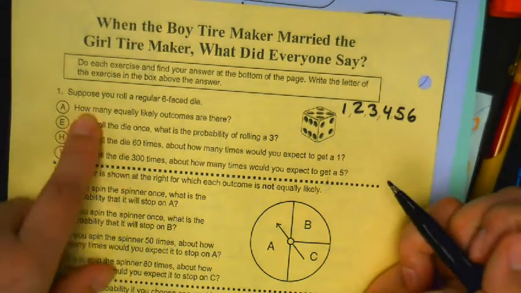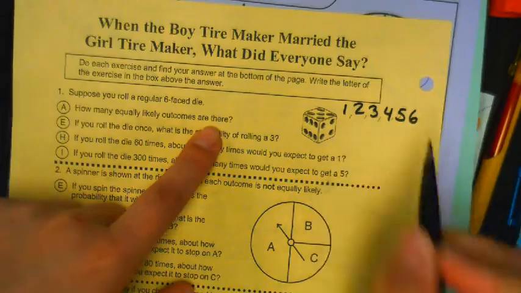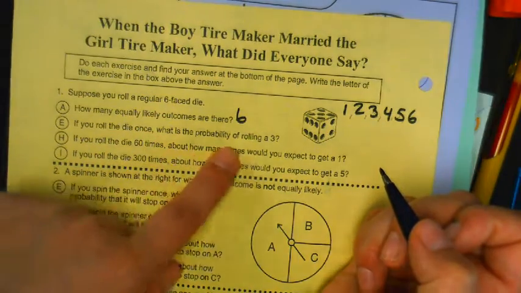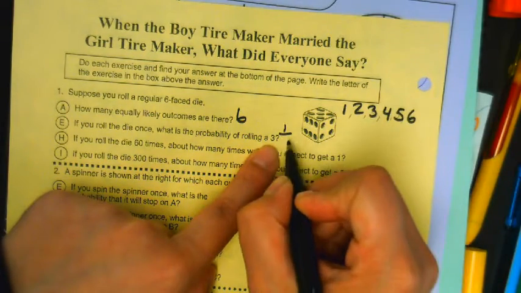Okay. How many equally likely outcomes are there? So how many total sides are there? There's 6. If you roll the die once, what is the probability of rolling a 3? How many 3s are there? Just 1. 1 out of how many in total?